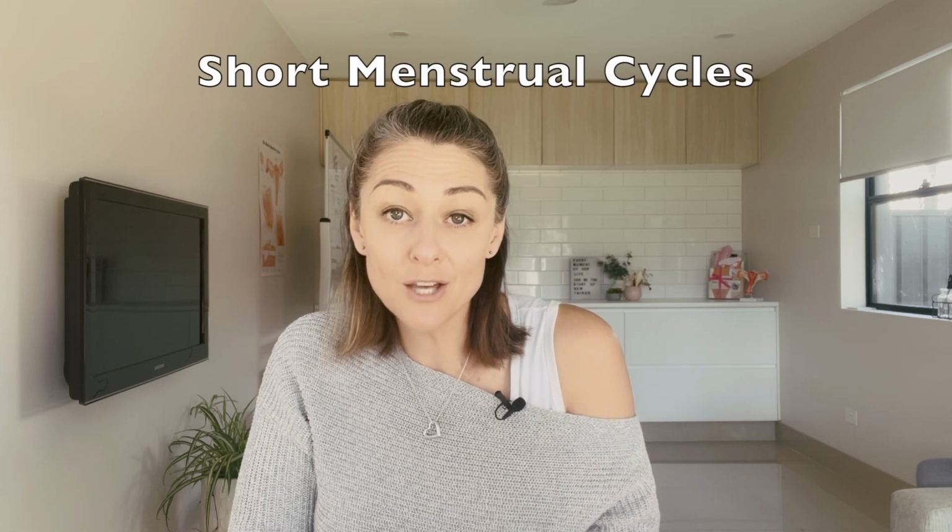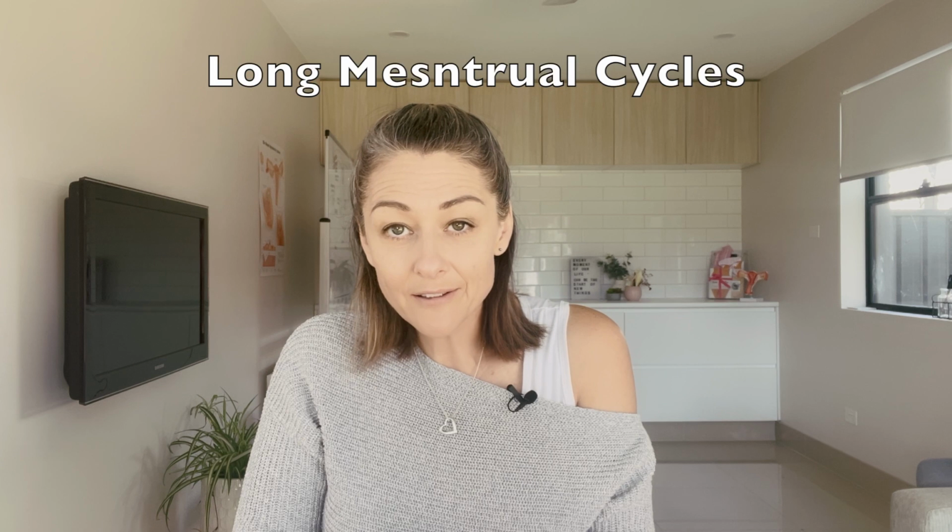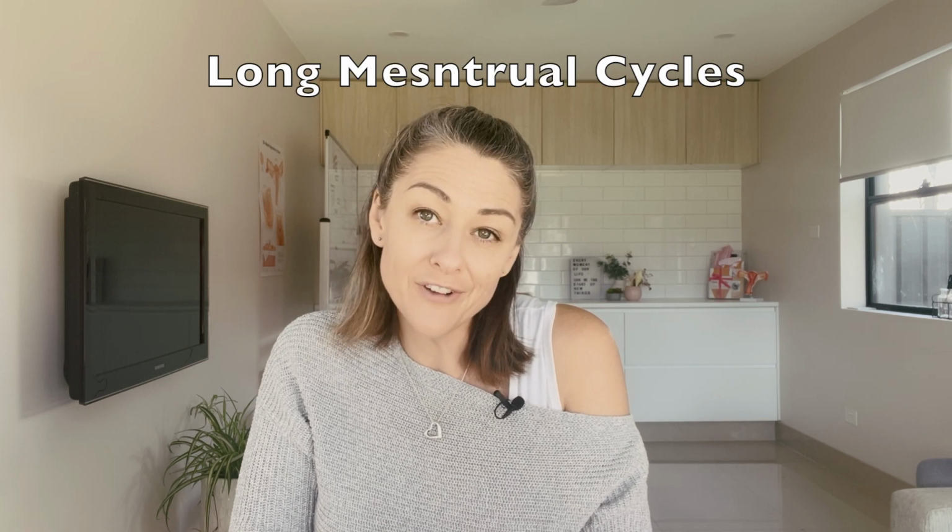If your cycles are short, so less than 21 days, this could be due to a short follicular phase or a short luteal phase. Long cycles that are longer than 35 days could be due to delayed ovulation. Here we usually see a longer follicular phase with a luteal phase that is a normalish length. It is possible to have long cycles where ovulation doesn't occur at all.